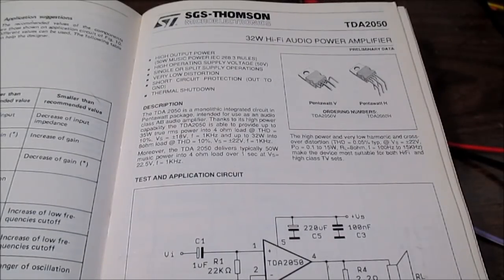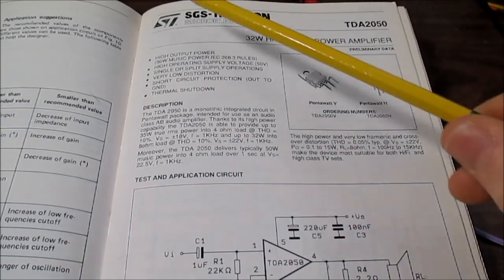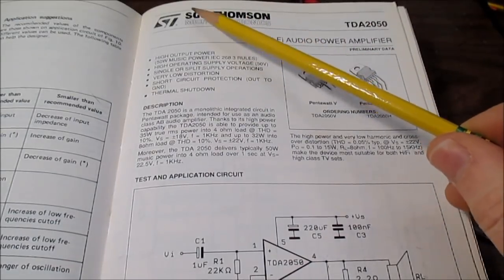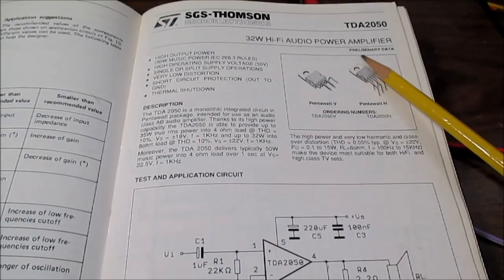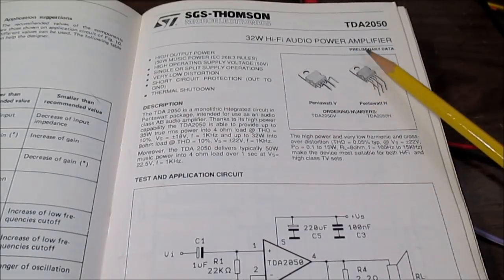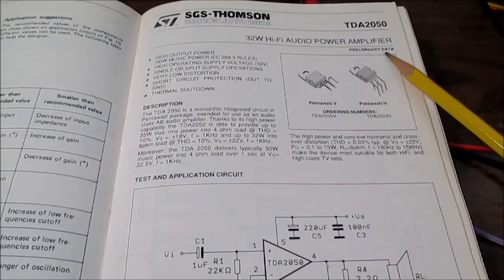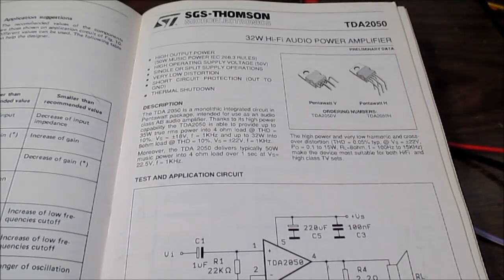Here is the TDA 2050 datasheet from my October 1991 SGS Thomson Microelectronics. That's back when they were still using SGS in their name. And it says preliminary data. So this is before the chip actually came out. Of course, now it's been discontinued.